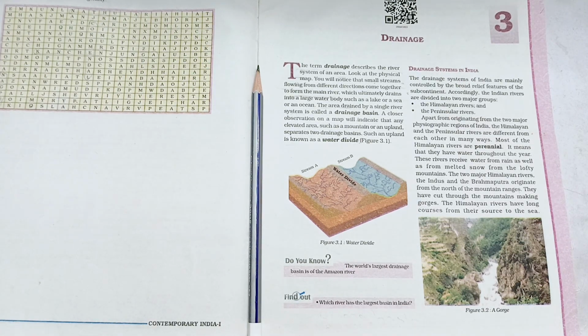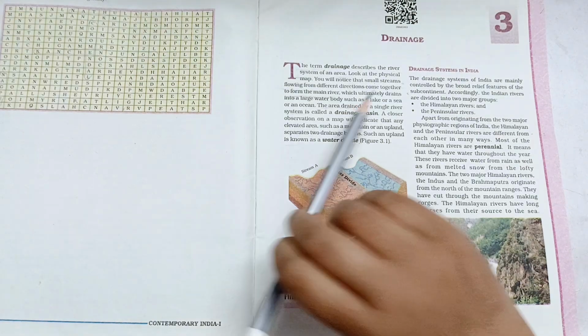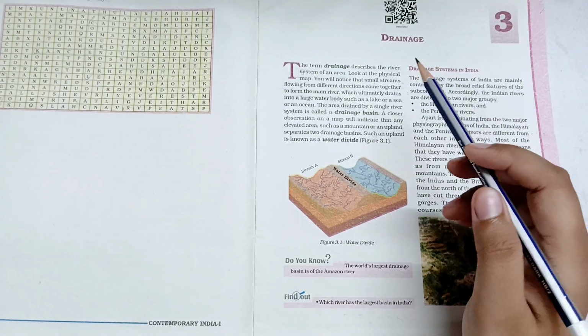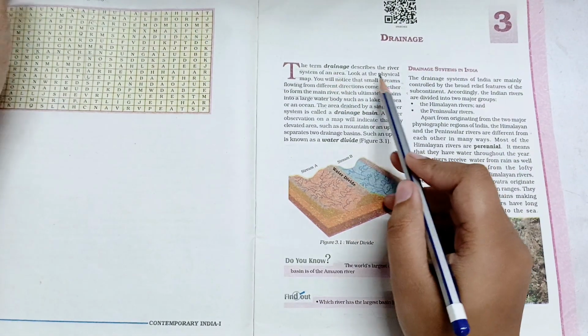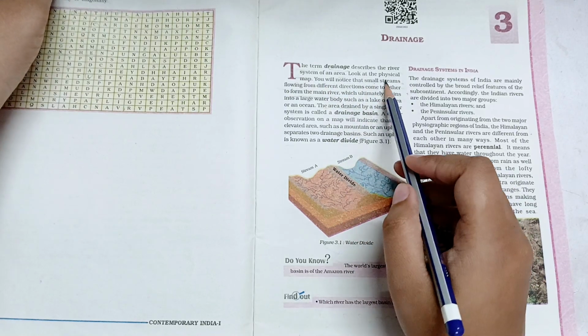आज हम देखेंगे चैप्टर 3 जो कि है ड्रेनेज। तो शुरू करते हैं हमारा आज का चैप्टर। The term drainage describes the river system of an area. Look at the physical map.